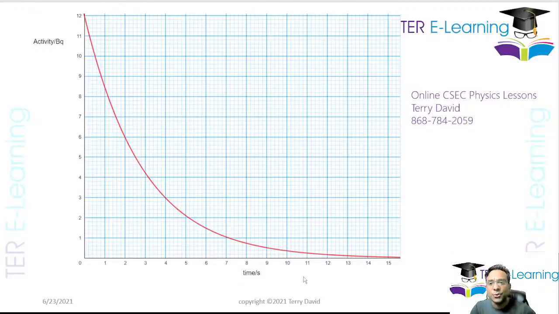Now, in order to do that, we need to select a starting point. Look at what I have plotted here. I have activity against time. If they give you a graph, the time could be in seconds, minutes, hours, or days. So keep that in mind, and pay attention to the unit for time on a graph like this.